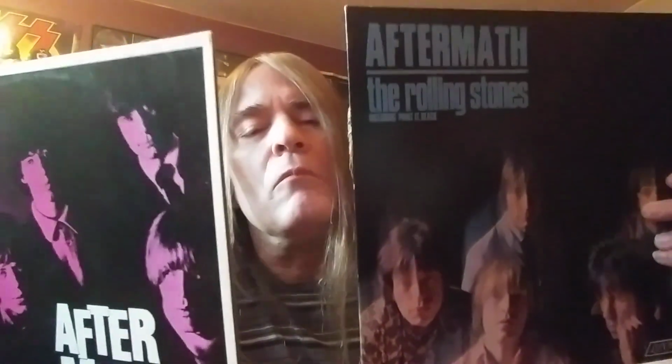But I think the US version is a little bit better. So overall, if you ask me which one I would choose as my favorite version, I would go for the US version.